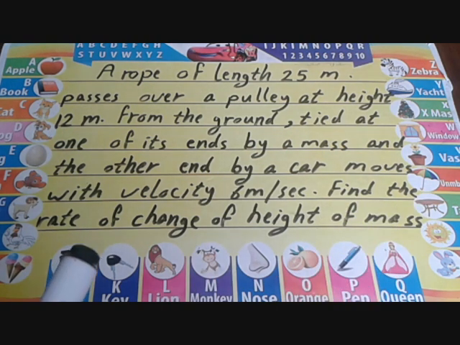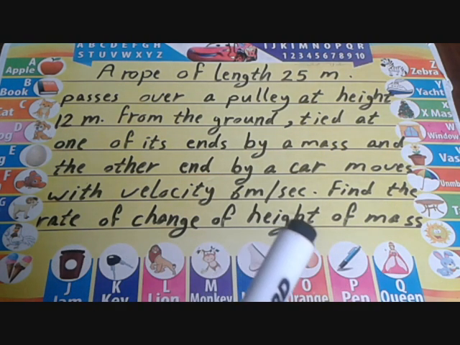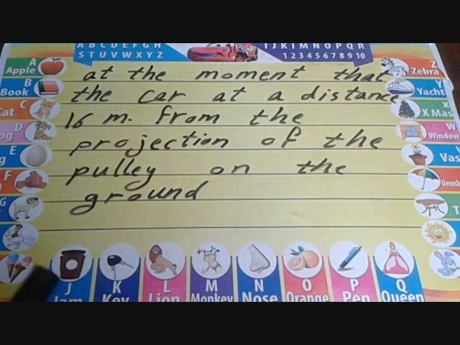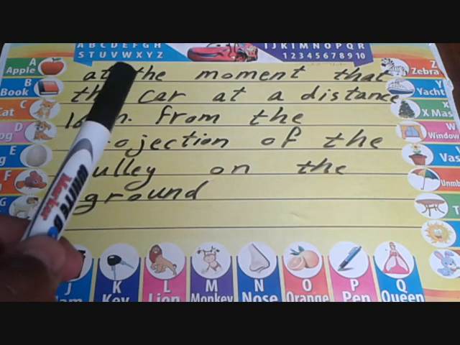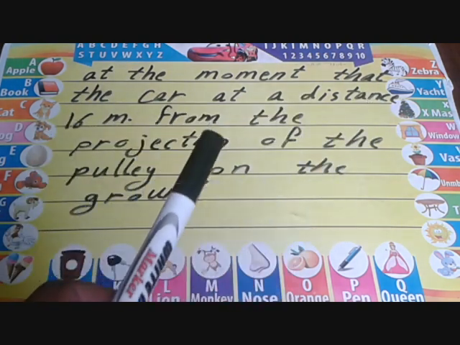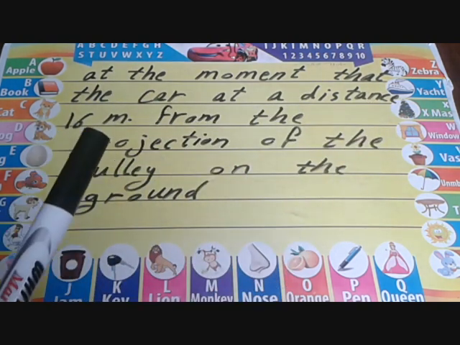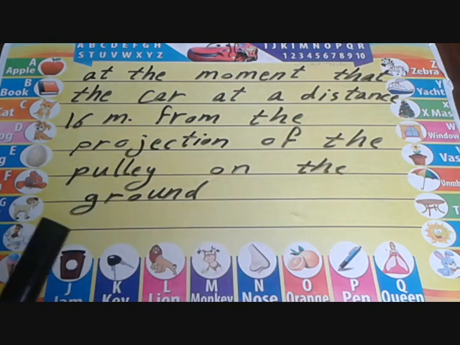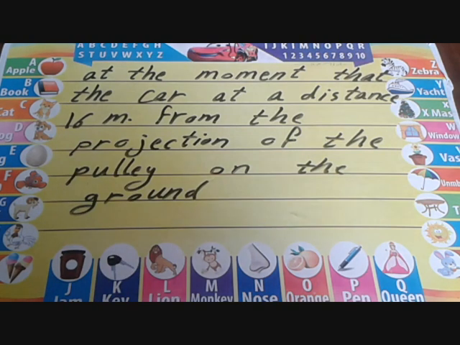Find the rate of change of the height of the mass at the moment that the car is at a distance of 16 meters from the projection of the pulley on the ground.